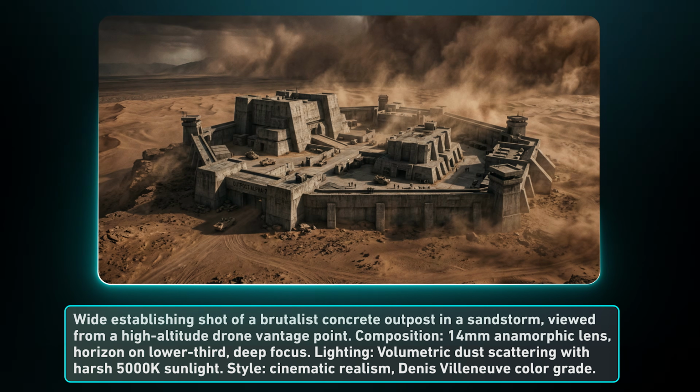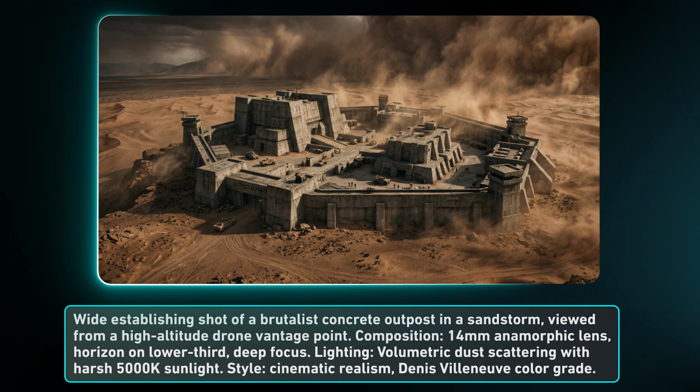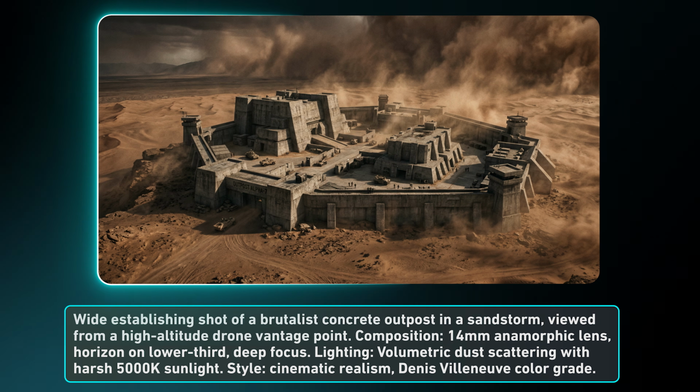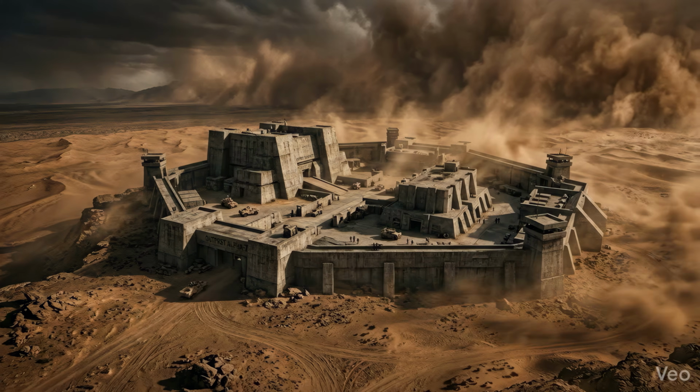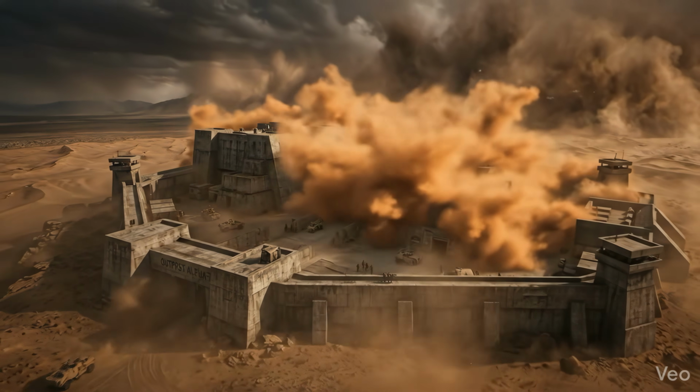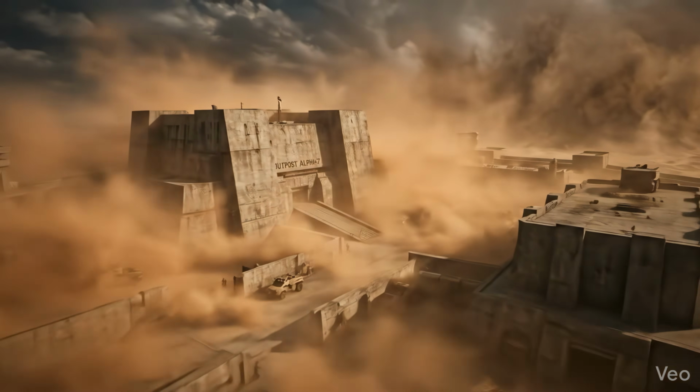In this example, a 14mm anamorphic lens and lower third horizon create massive scale. Adding volumetric dust and a Villeneuve grade gives it that heavy desert planet weight. It's your foundation for world building.